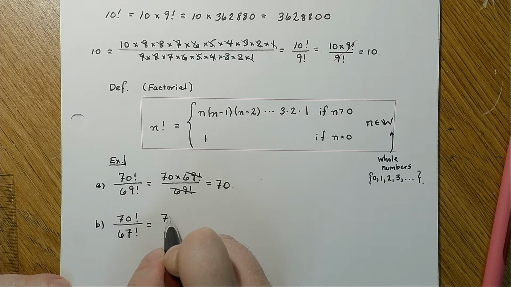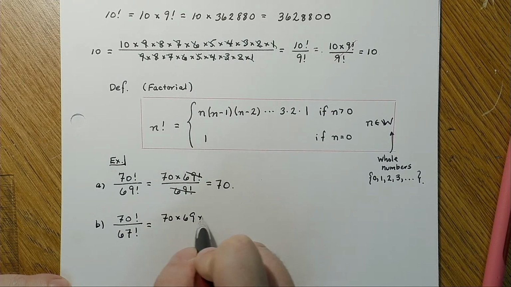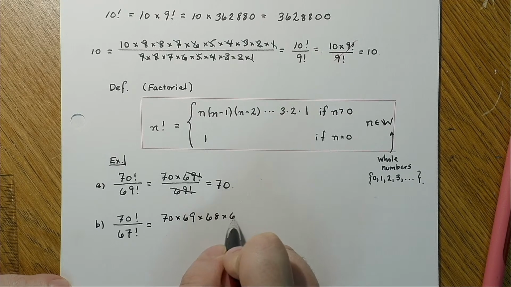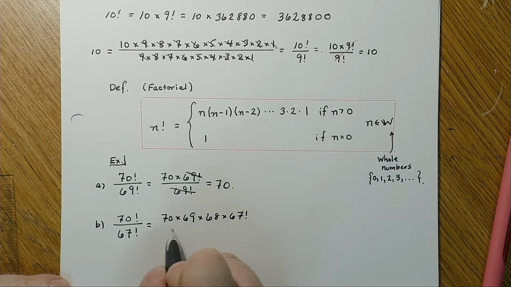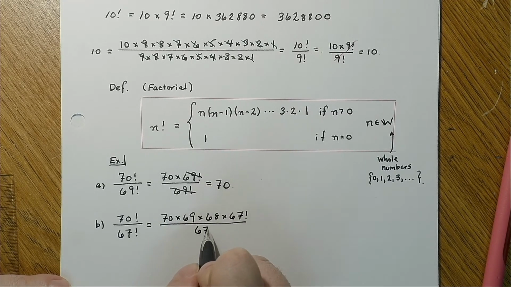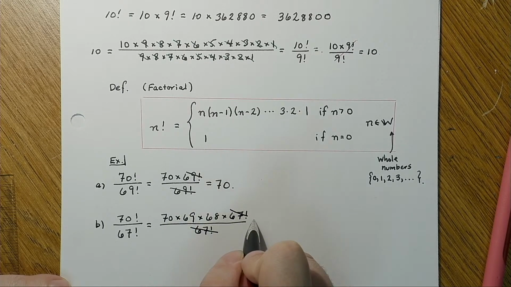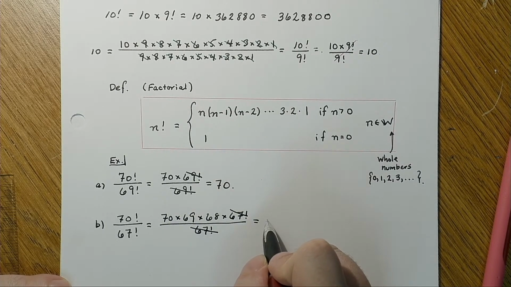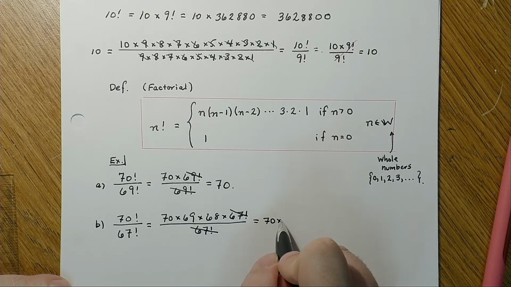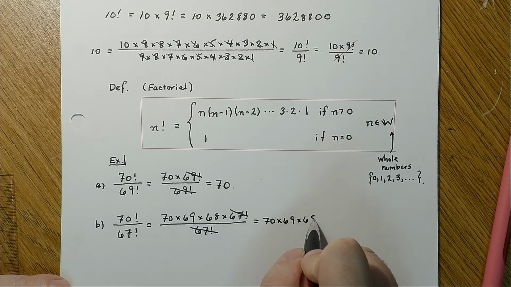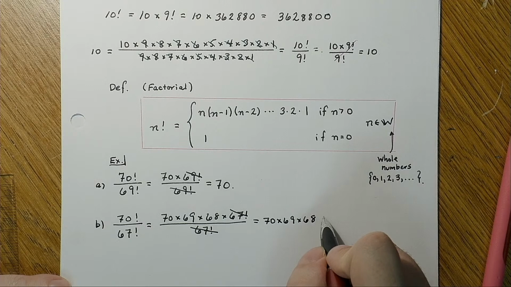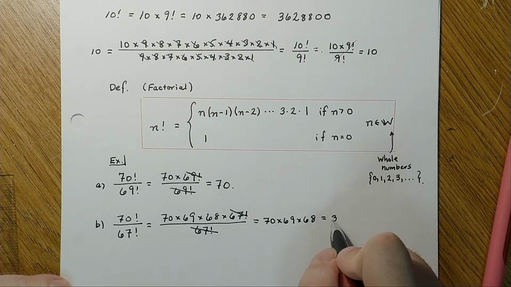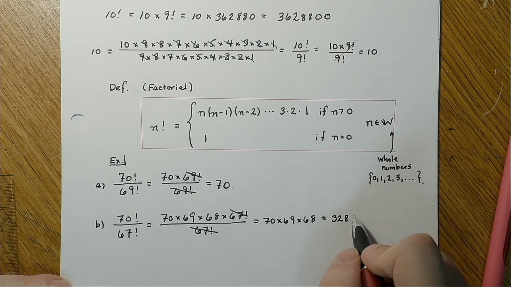I'm going to write 70 times 69 times 68 times 67 factorial. I have 67 factorial on the bottom. I can cancel those out. So I'm left with 70 times 69 times 68. And that equals 328,440.